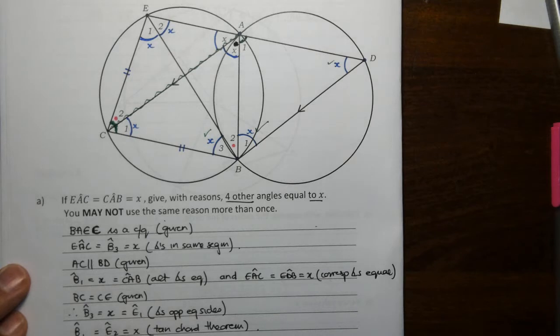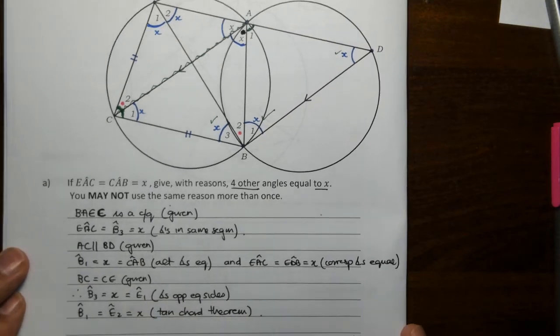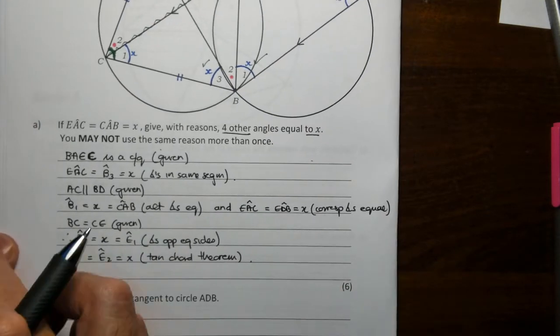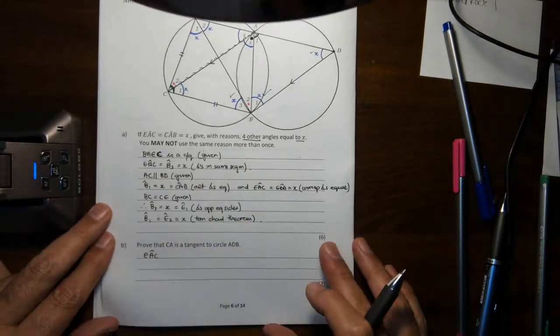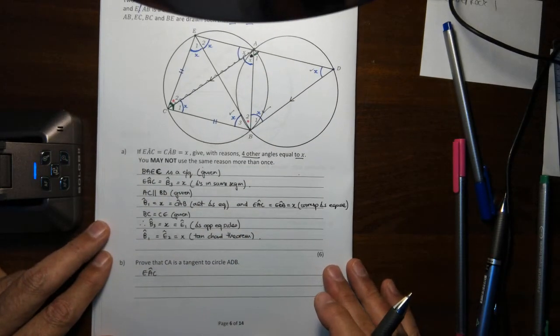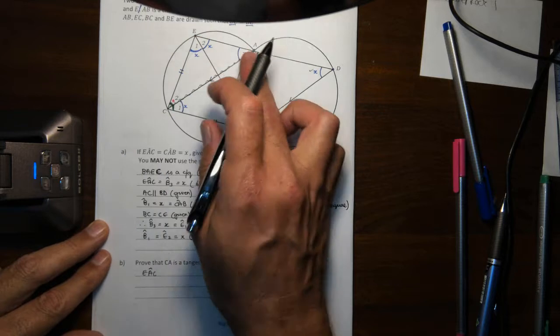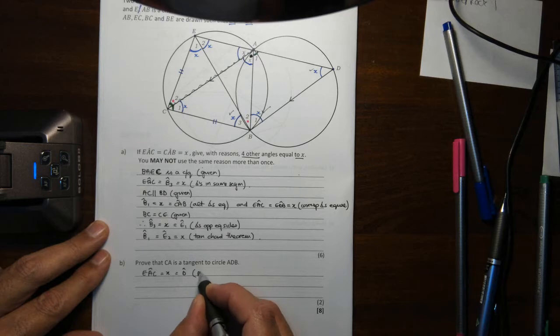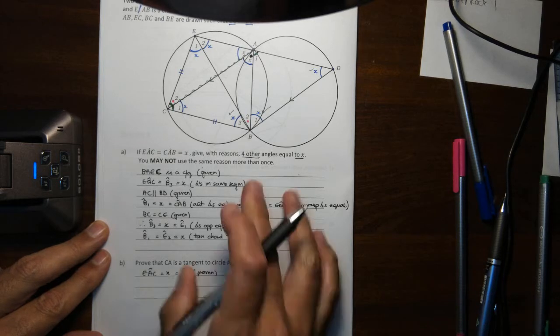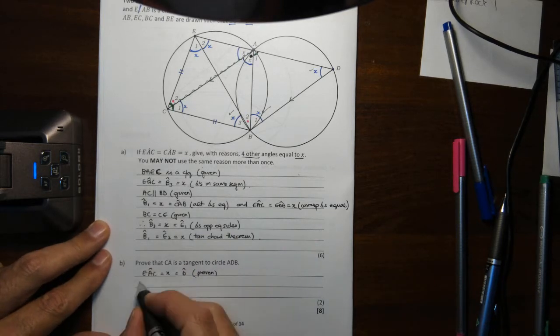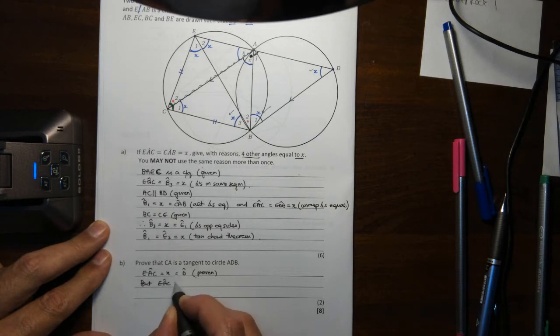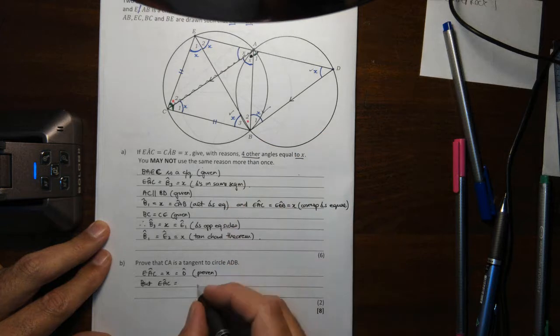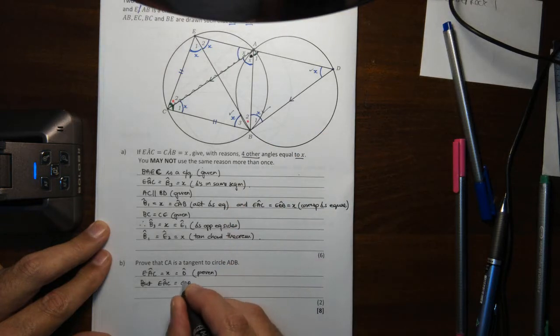EAC, angle EAC. Oh, let me try and zoom out so you can see the whole picture. Okay, angle EAC is equal to X is equal to angle D. We've proven that above. Okay, we've already used this. But EAC is equal to CAB. That was given to us.